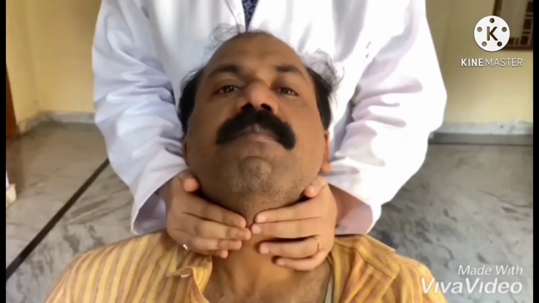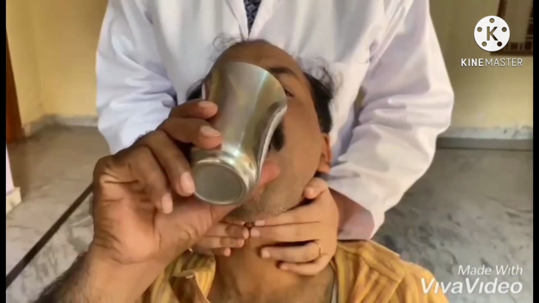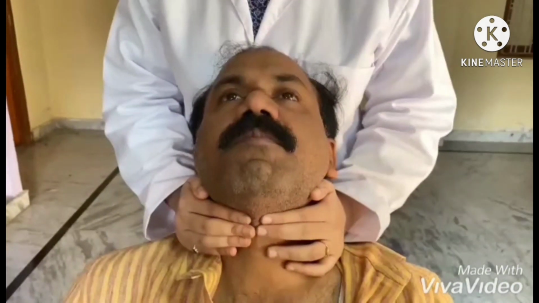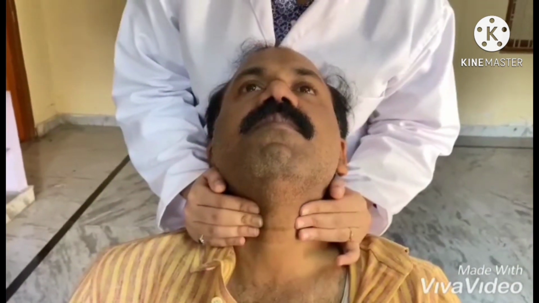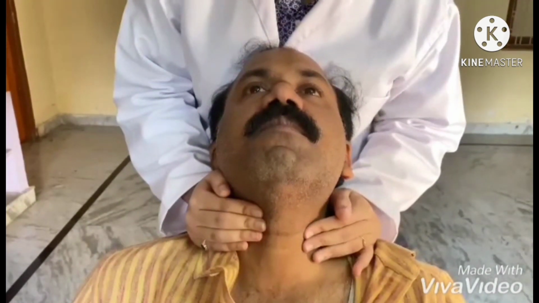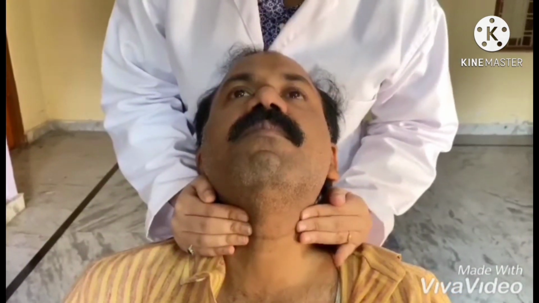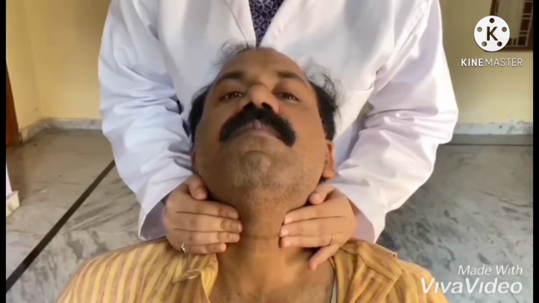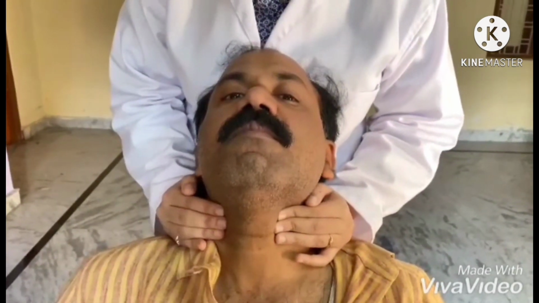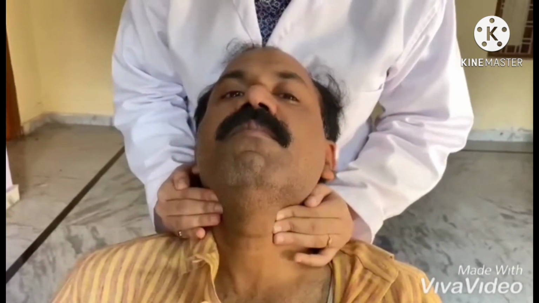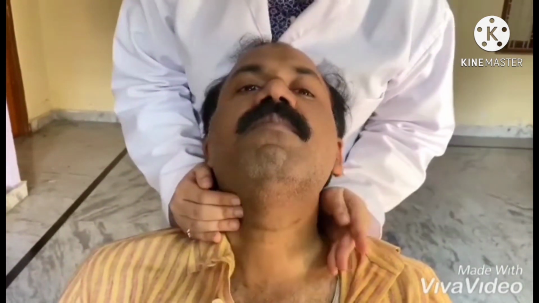Move behind the patient and place the fingers just below the cricoid cartilage. Ask the patient to sip water and swallow it. Feel for the thyroid isthmus rising under your finger pads. Displace the trachea to the left with the right hand and palpate the left lobe of the thyroid. Similarly, displace the trachea to the right with the left hand and palpate the right lobe of the thyroid.